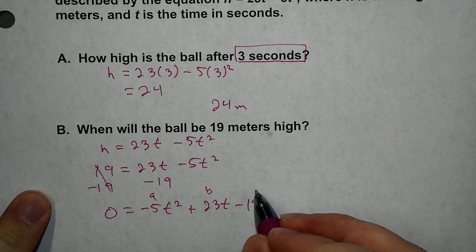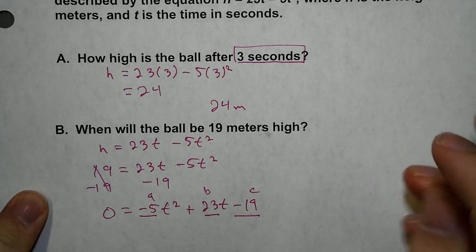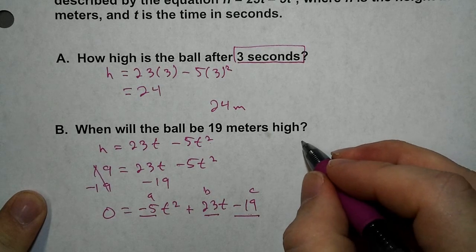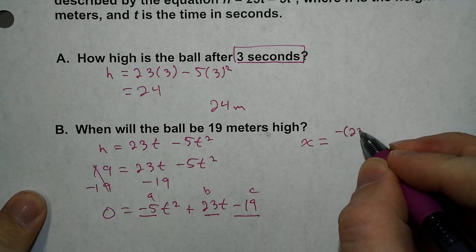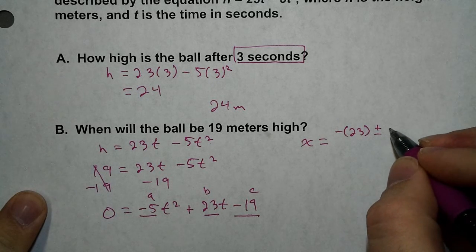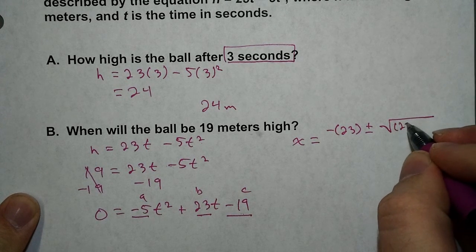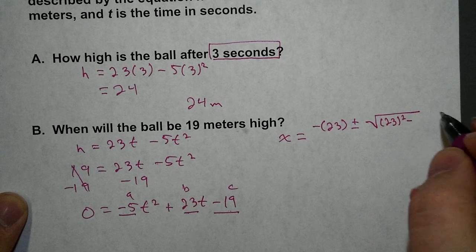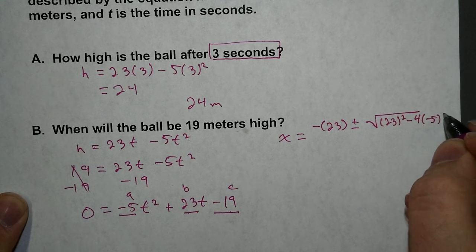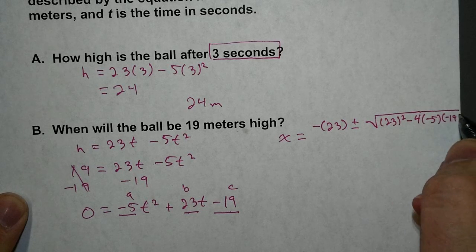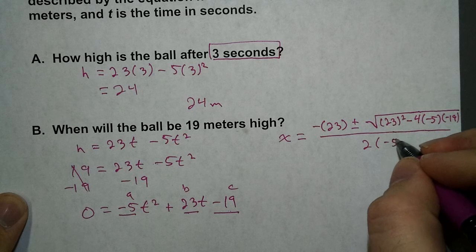Now we've got our a, b, and c. Let's get an exact answer and use our formula. So there's our a, there's our b, there's our c. So x is equal to negative b, so negative 23, plus or minus the square root of b squared, 23 squared, minus 4 times a, which is negative 5, times c, which is negative 19, and all of that is over 2 times a, which is negative 5.